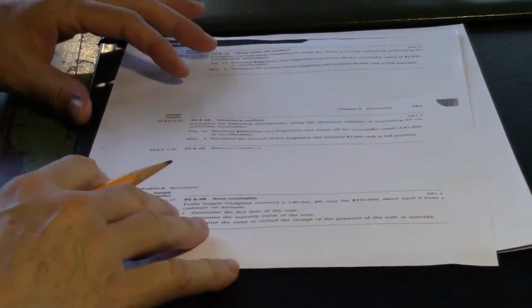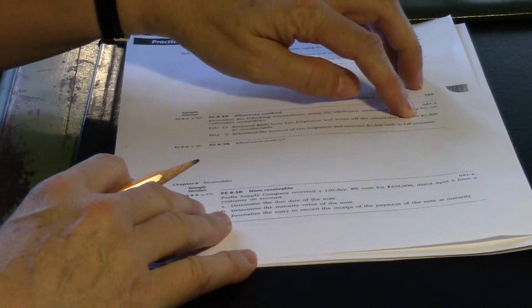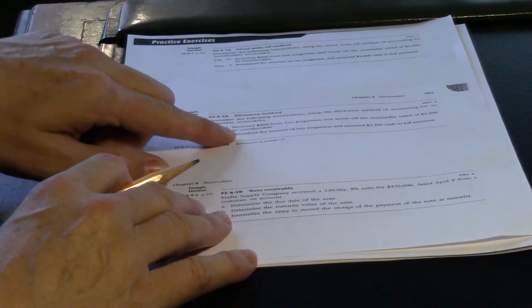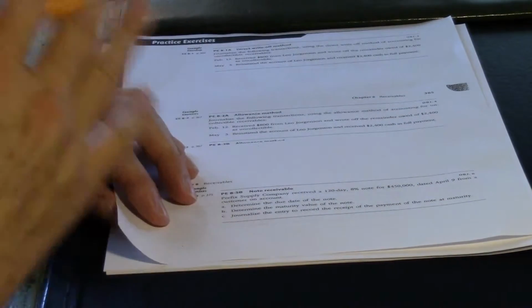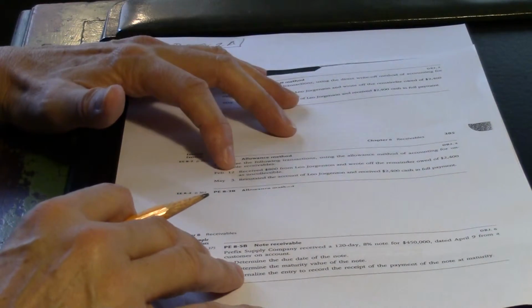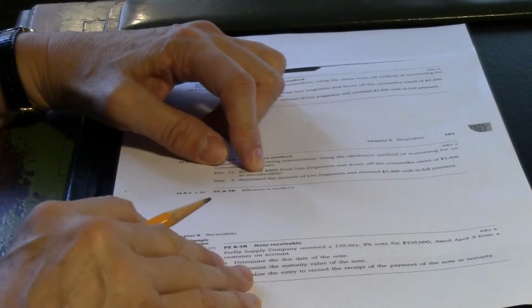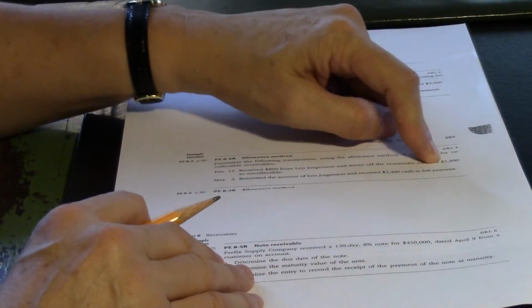8-2A. All right, so it's the exact same thing. On February 12th, we got $800. We wrote off $2,400. Reinstated $2,400, but this time with the allowance method. So like the previous one, we have to analyze the transaction. So what happened? $800 cash, so that's an increase in cash, right? Wrote off the remainder of the account receivable.